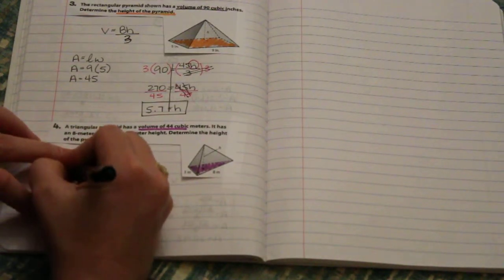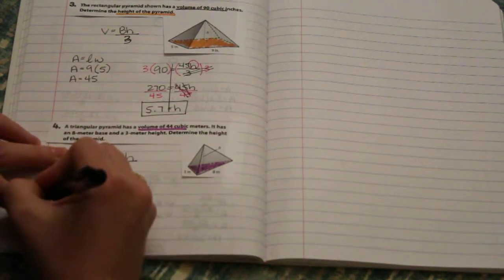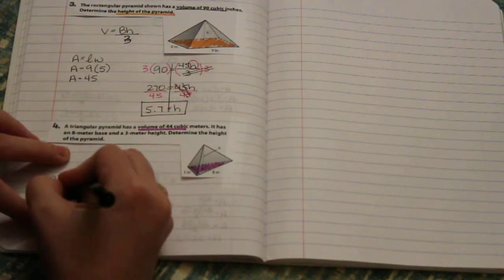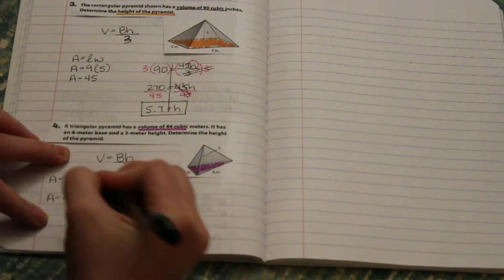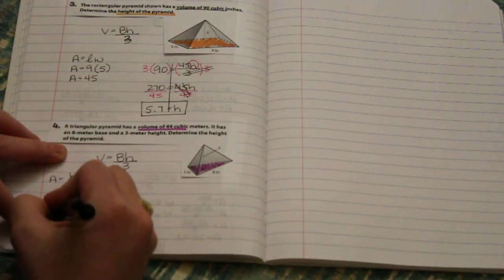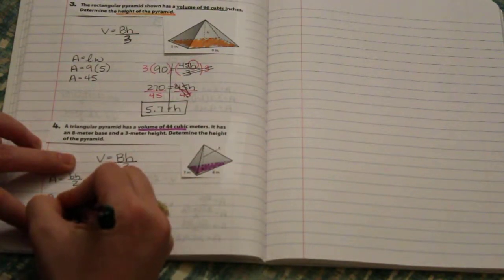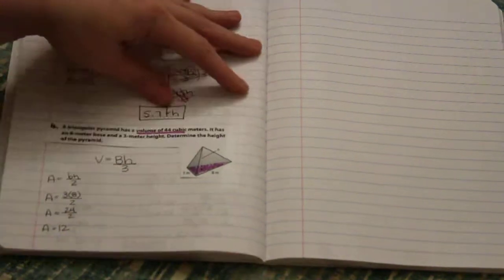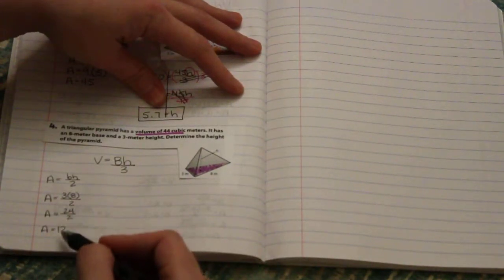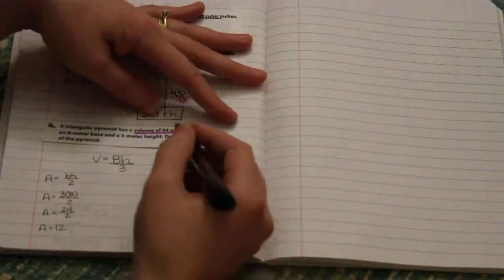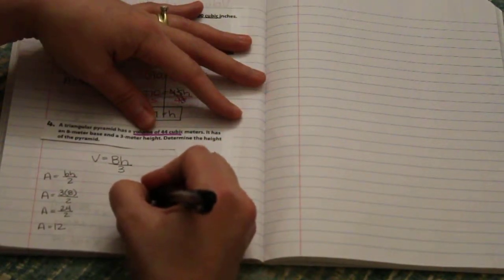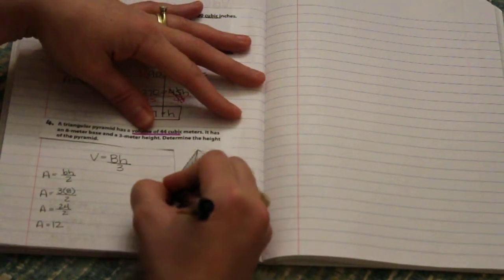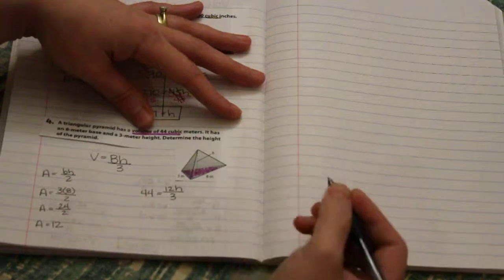So area is base times height divided by 2. The base of my triangle is 3. The height is 8, and I'm going to divide that by 2. 3 times 8 is 24, divided by 2. The area of my base is 12. Okay, so now I'm going to plug in what I know into this formula. So I know my volume is 44. I know the area of my base is 12. I'm looking for the height, and I'm dividing by 3.